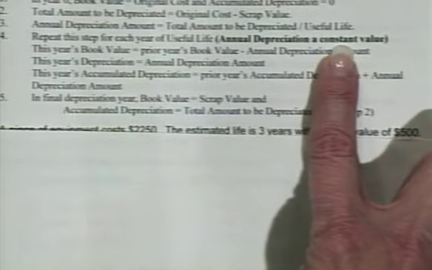In the case of 5 years of depreciation, it's 1/5, 0.2, or you can divide by 5. If it's 4 years of depreciation, what would the decimal be? 0.25, or you can divide by 4. That's right. Okay. Repeat this each year, and it says annual depreciation is a constant value.